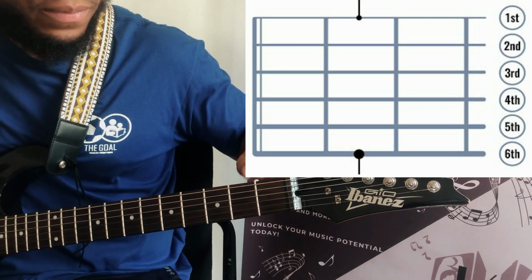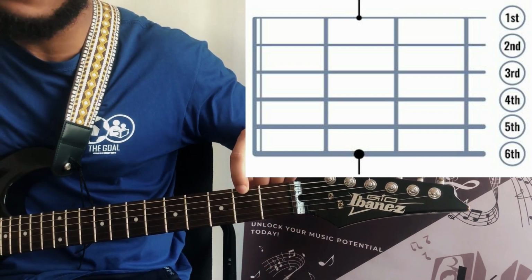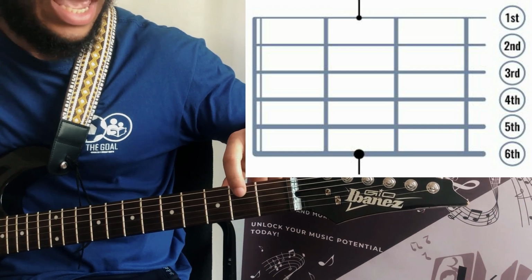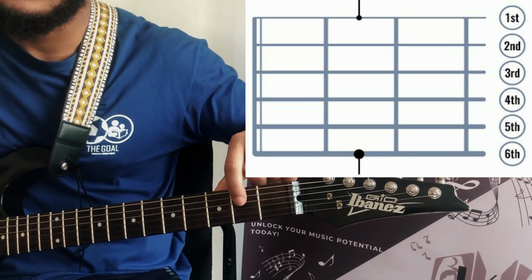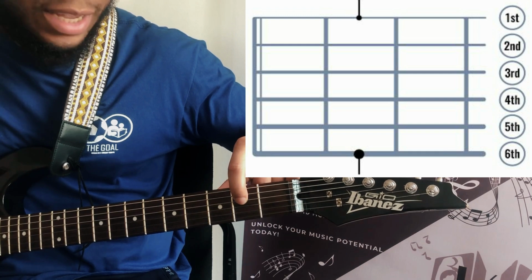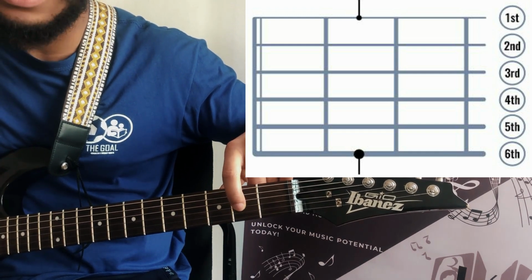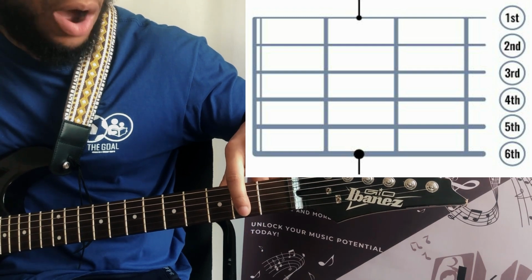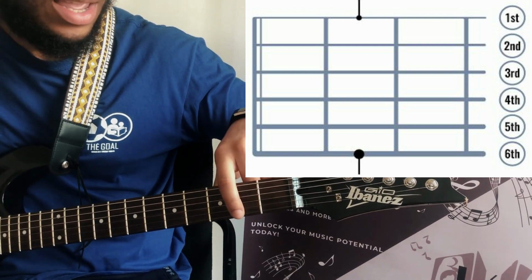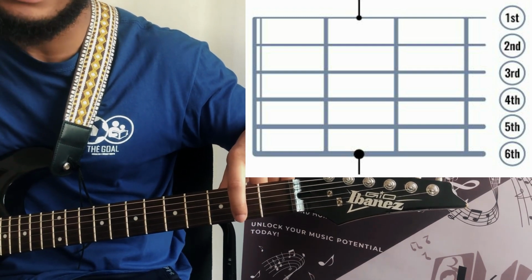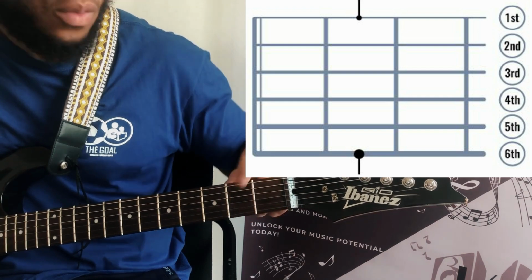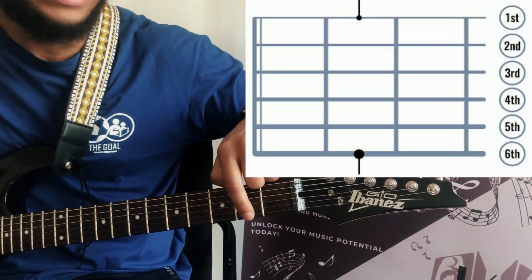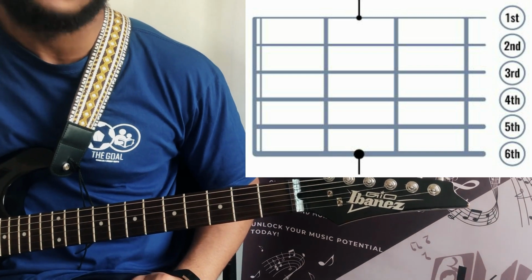So for the 6th string, every, E; 5th string, adult, A; 4th string, dog, D; third string, grows, G; second string, barks, B; last string, which is your first string, eats, which is E. So every adult dog grows, barks, and eats. So please write that down.